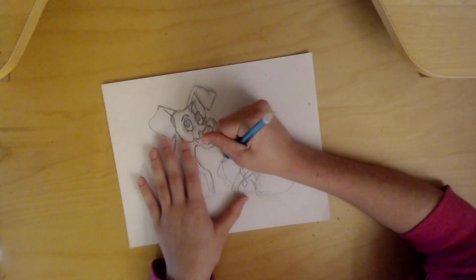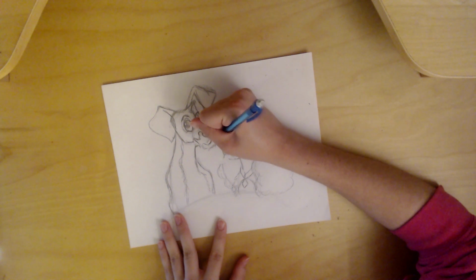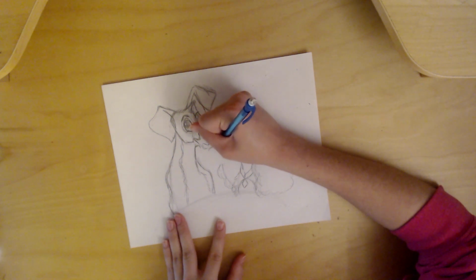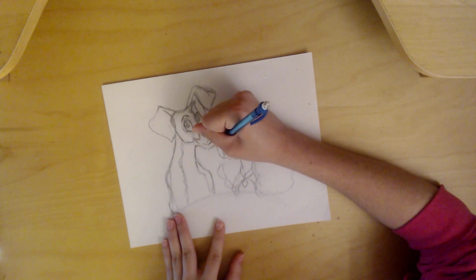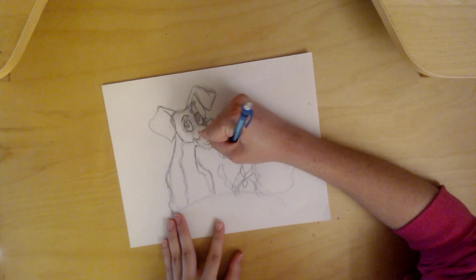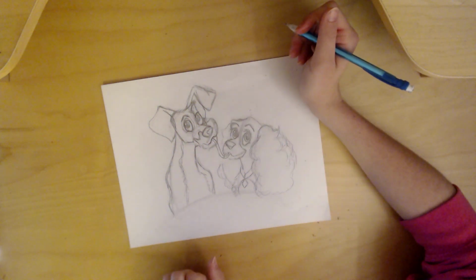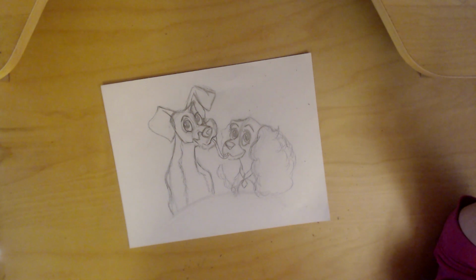So let's focus on spaghetti real quick. So it's going to curve out of Tramp's mouth. They're getting very close for this one. And then it's totally easy. So just two parallel lines, just like that. Okay, nice. I think we're pretty much done with all the basic stuff. Now it's more about going in with the Sharpie, making sure your details are all there.